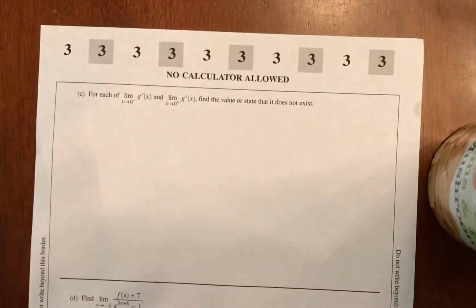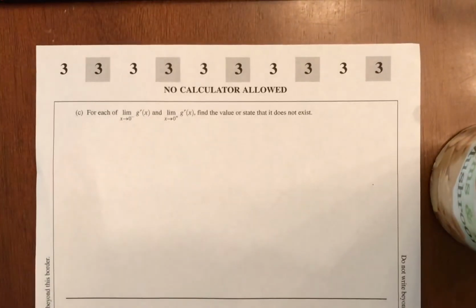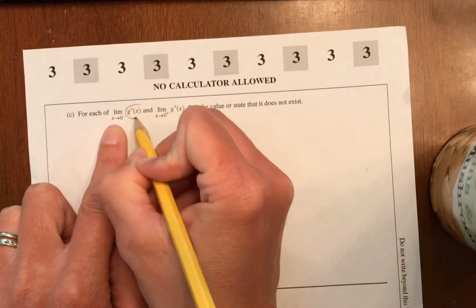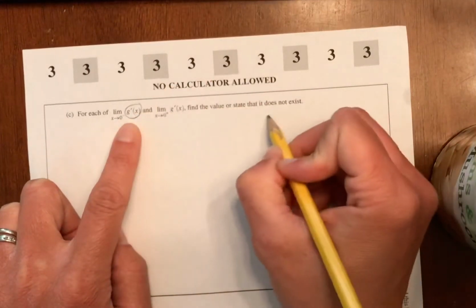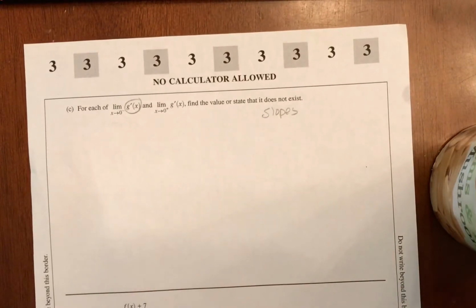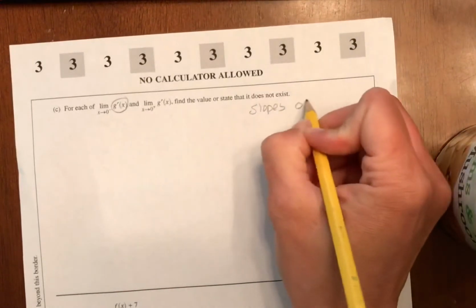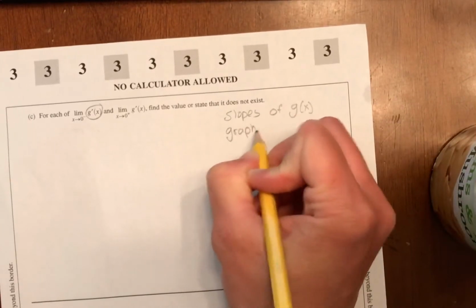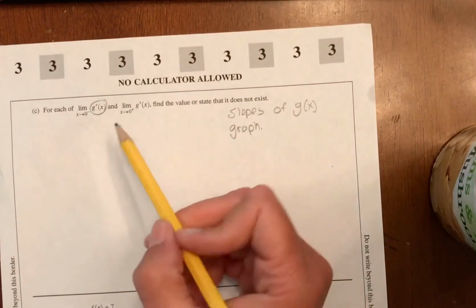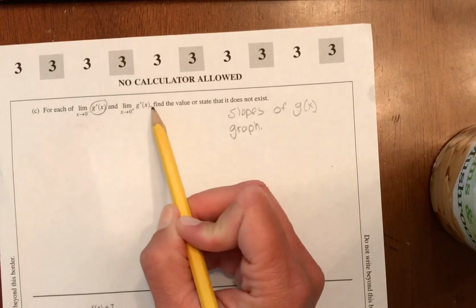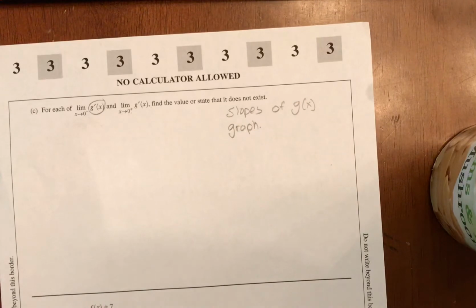All right, let's take a look at part C. Part C was asking us to find the limit as x approaches 0 from the left of g prime of x. So I'm thinking about the slopes of the g graph when I'm thinking about this limit problem. And then again, the limit as x approaches 0 from the right of g prime of x. Find the value or state that it does not exist.